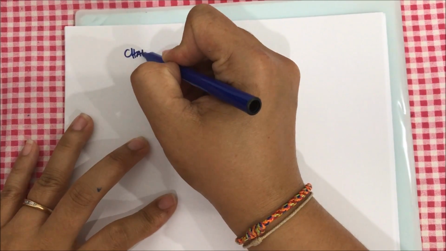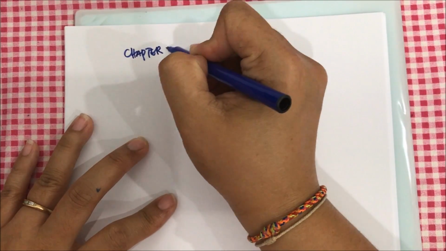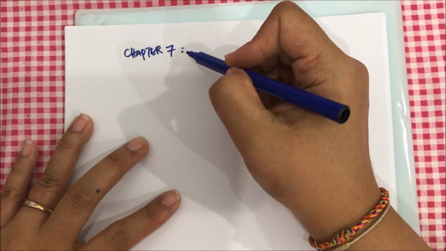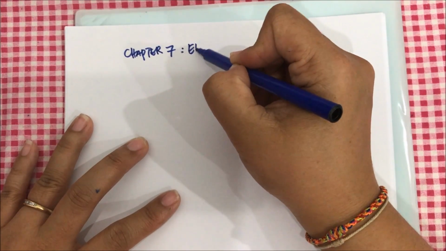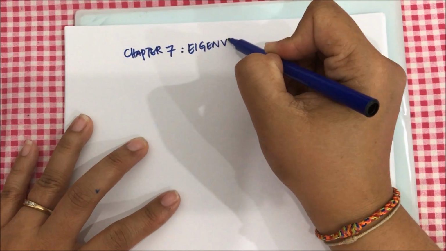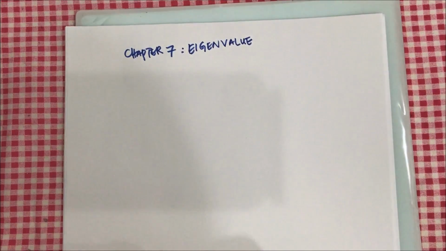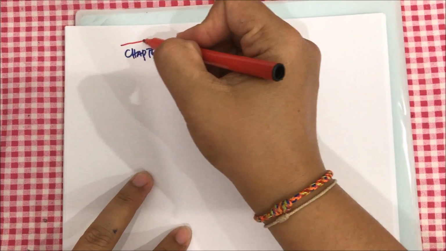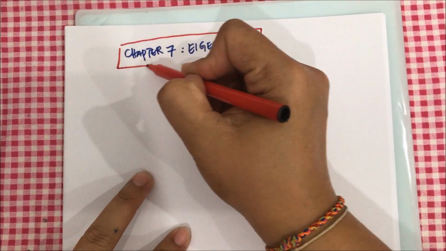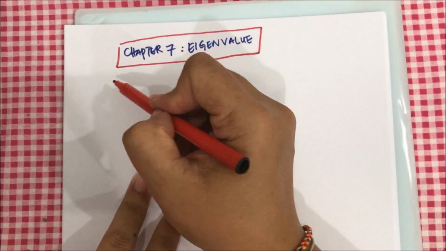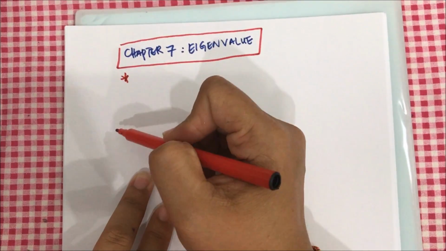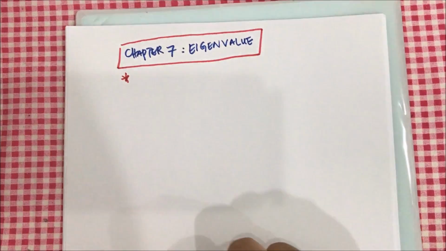Chapter 7. It is about the eigenvalue. So in this chapter, basically, your syllabus will cover two methods.